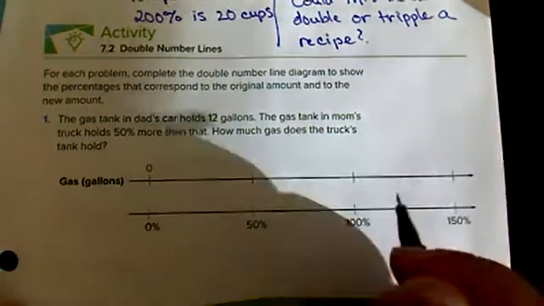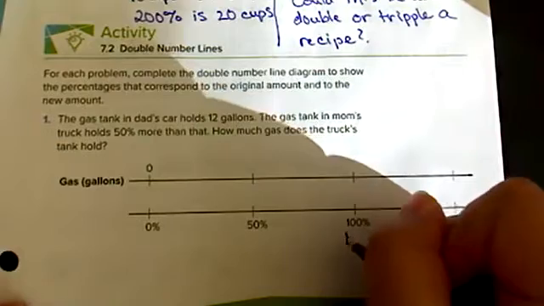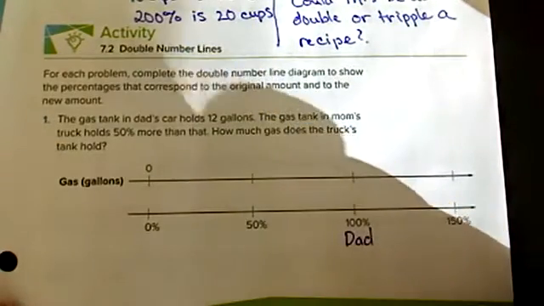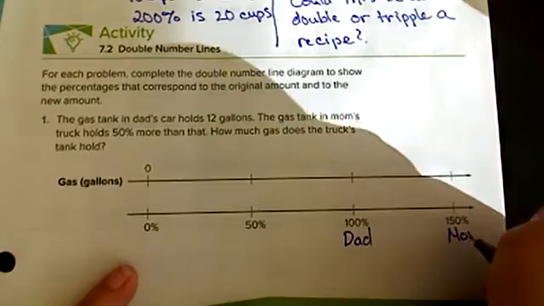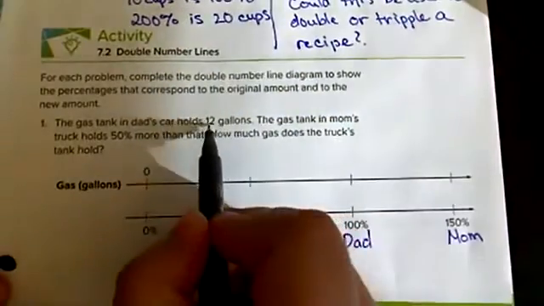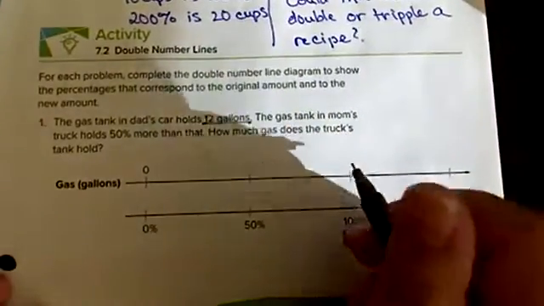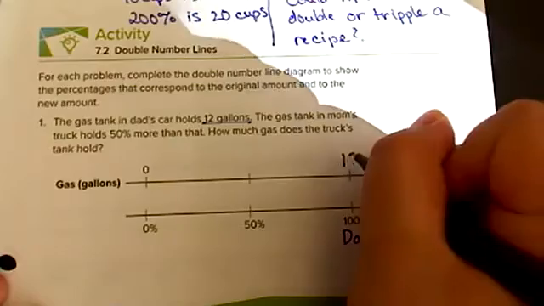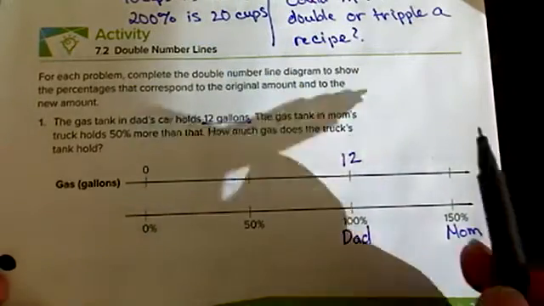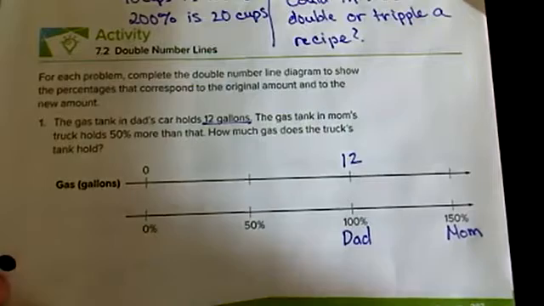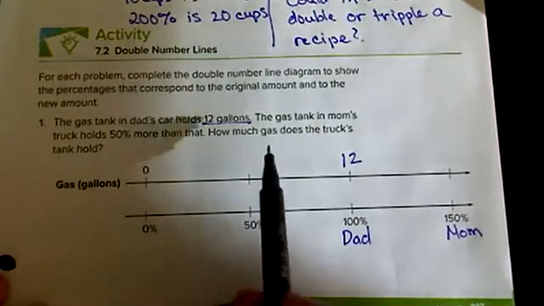Well, our 100% here would probably be representative of Dad. So then the 150% would be representative of Mom. If Dad's gas tank has 12 gallons, on the top number line we're going to put 12. And then we can fill in half to find out what 150% would be. So what's half of 12?